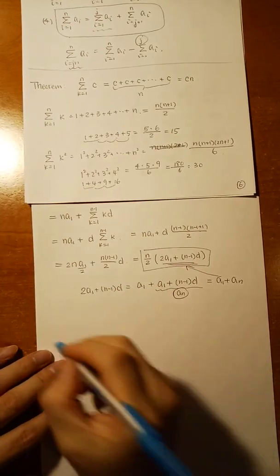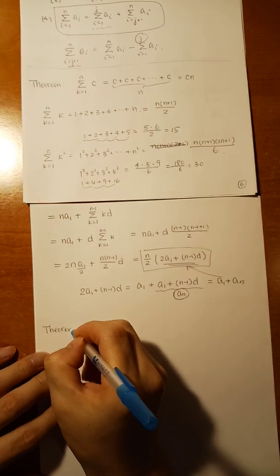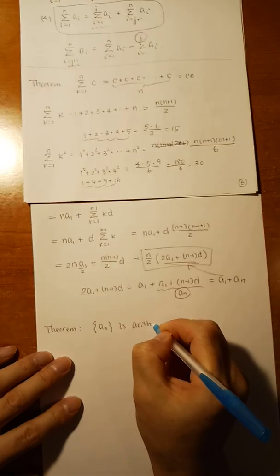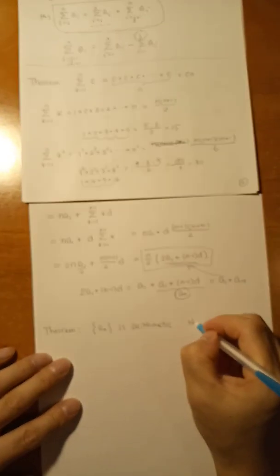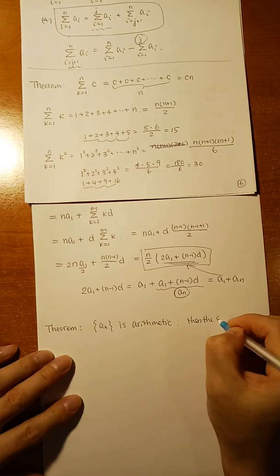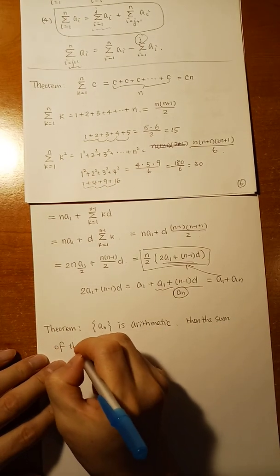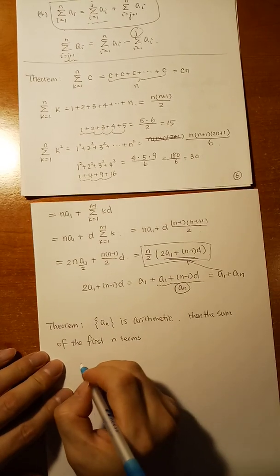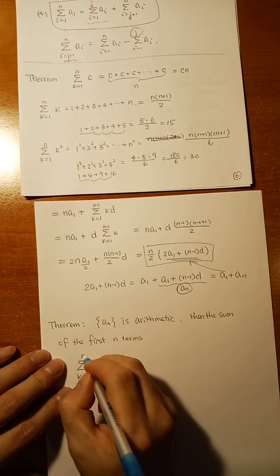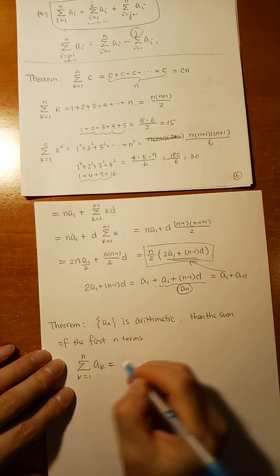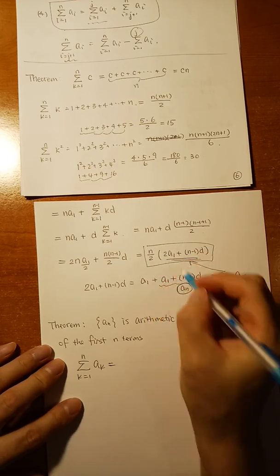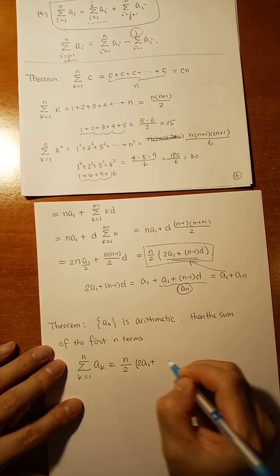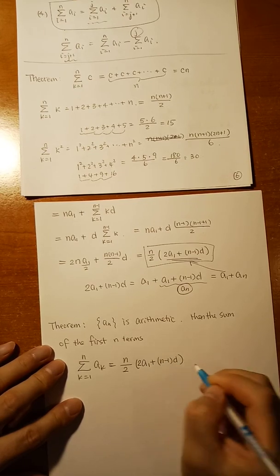So to summarize, we get the theorem: if an is an arithmetic sequence, the sum of the first n terms, sigma k from 1 to n of a k, is equal to n over 2 times (2a1 plus n minus 1 d).